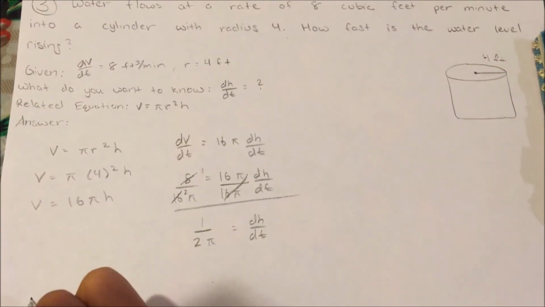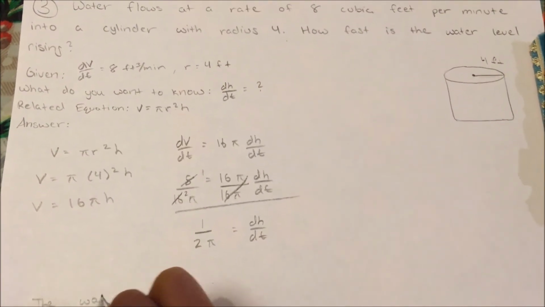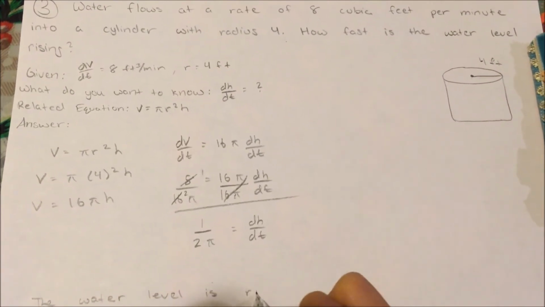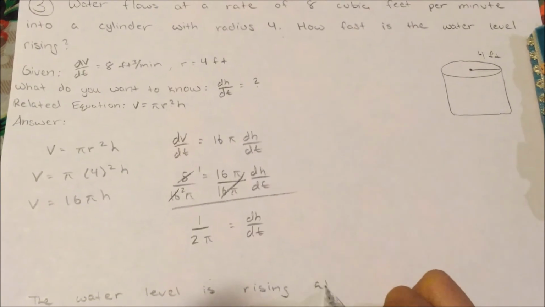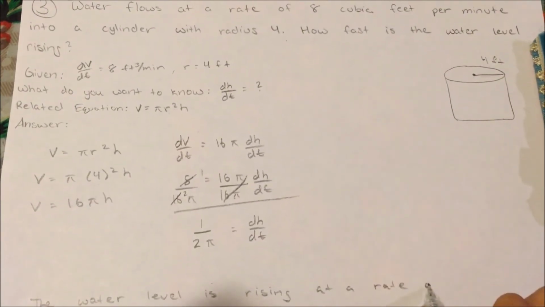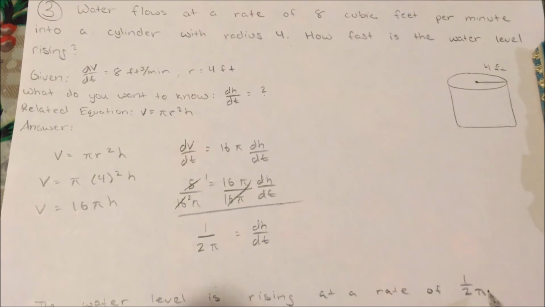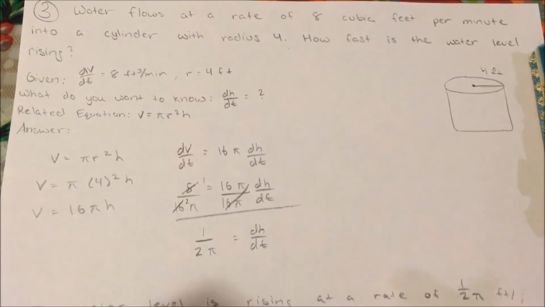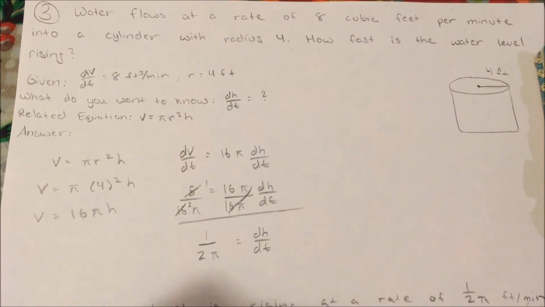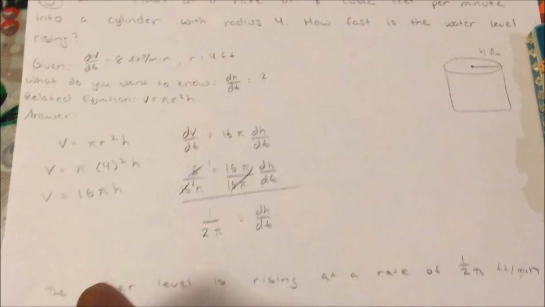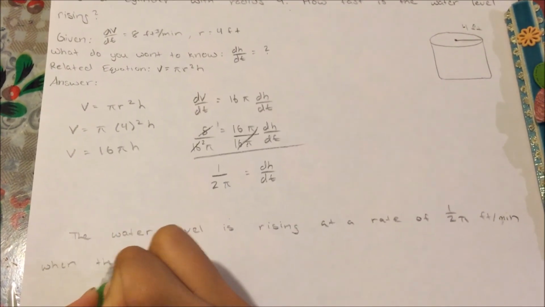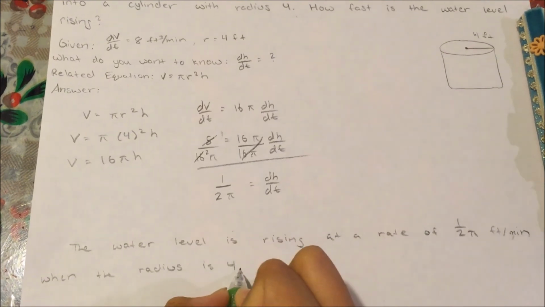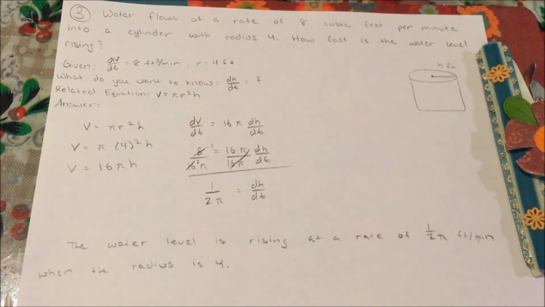Yes. So the water level is rising at a rate of 1 over 2 pi feet per minute when the radius is 4. And there it is, all our work.